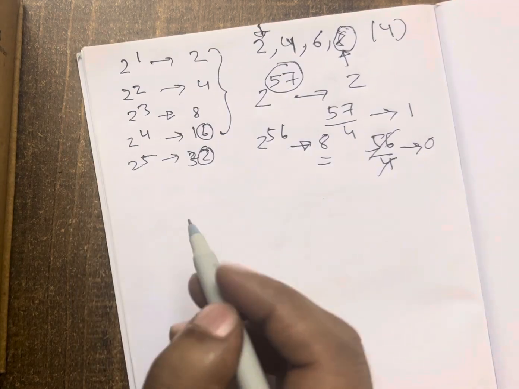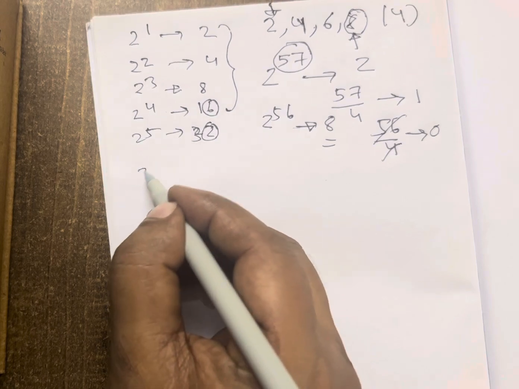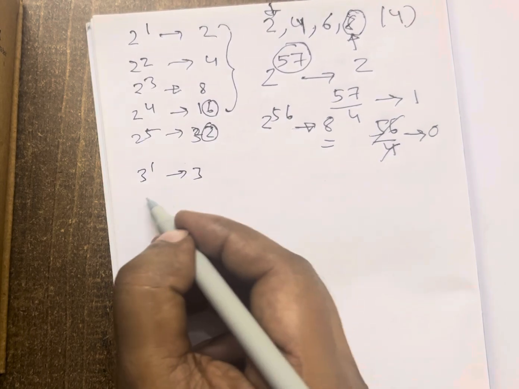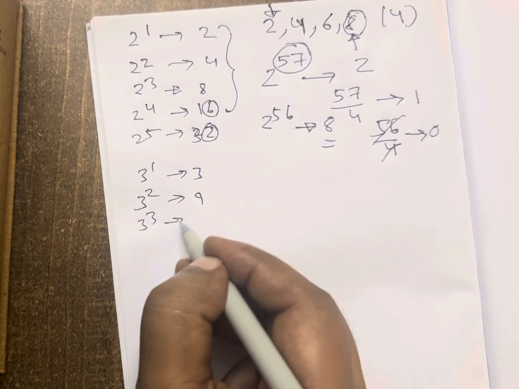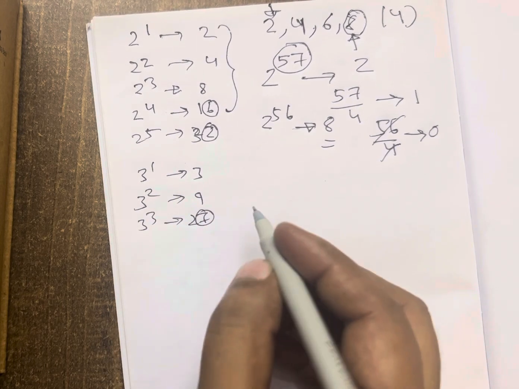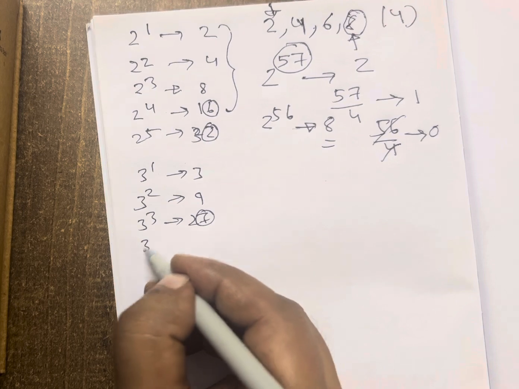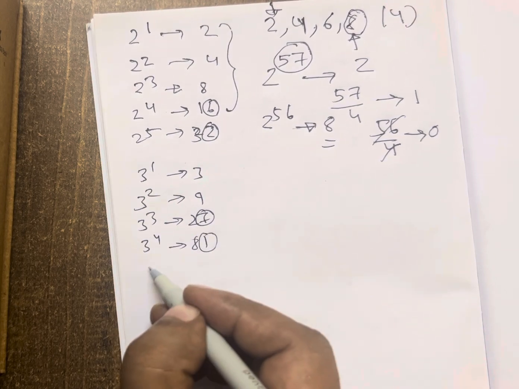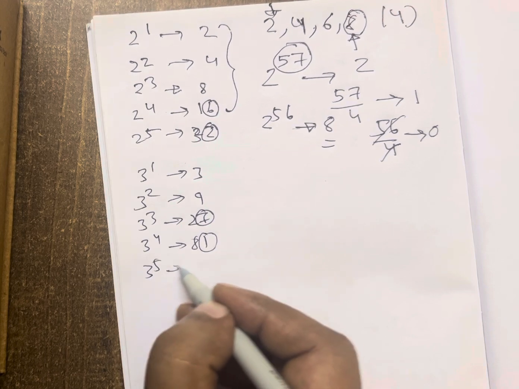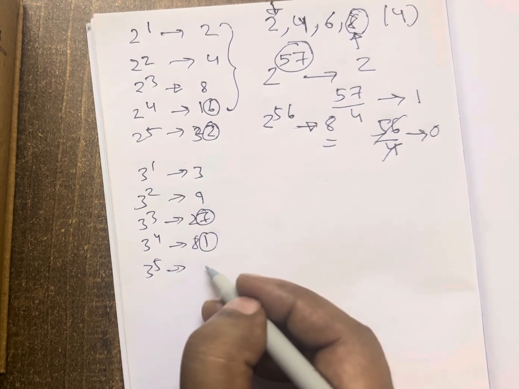Now let's do 3. 3 to the power 1 is 3, 3 to the power 2 is 9, 3 to the power 3 is 27, so the last digit is 7. 3 to the power 4 is 81, last digit is 1. 3 to the power 5 is 243, so the last digit will be 3.